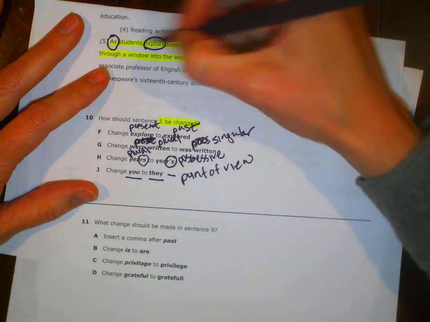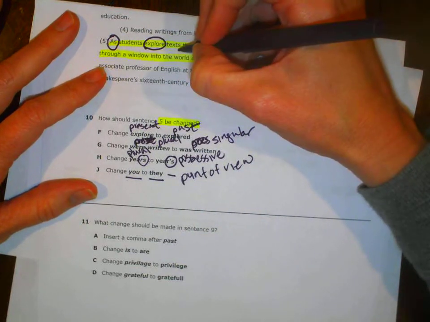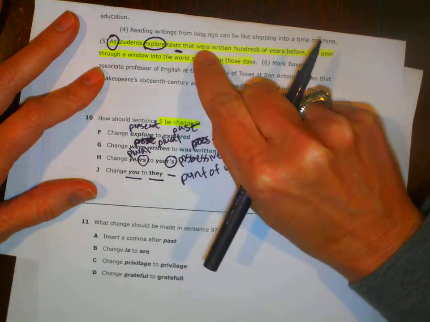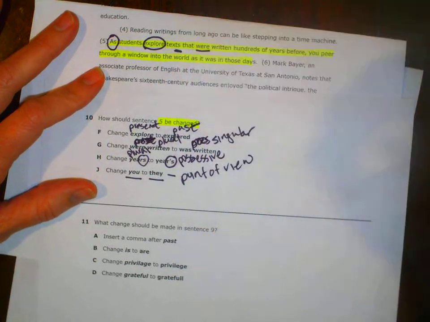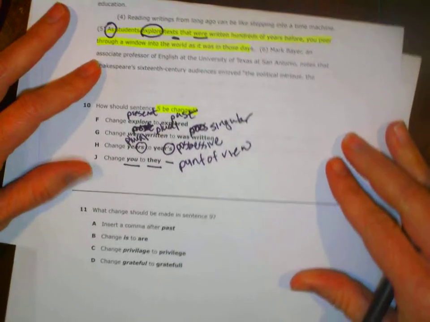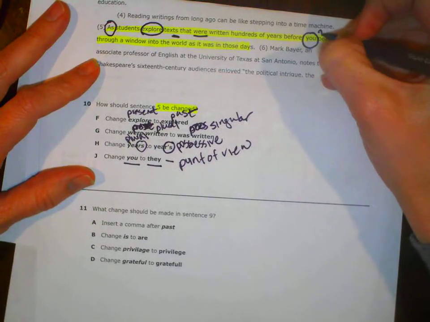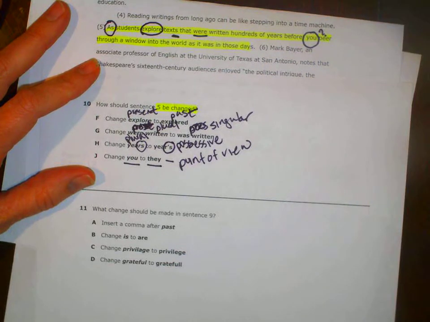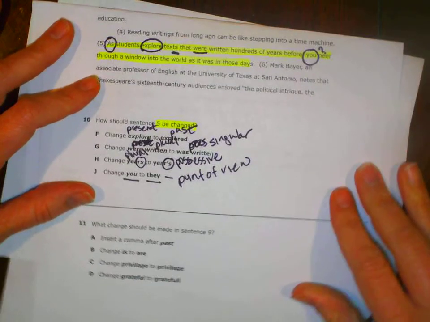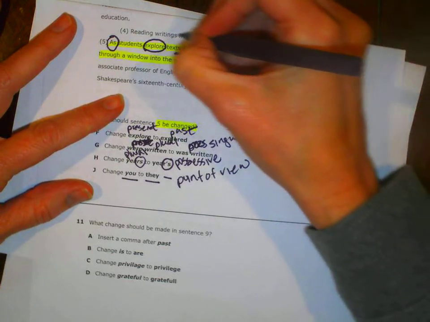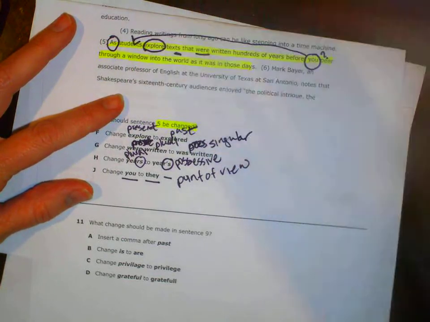So that's one of your options. Now, texts is plural. Texts were written. This is plural. Okay? You peer. Who is you? Who is this talking about? Has it been involving you in this passage? You is talking about students.